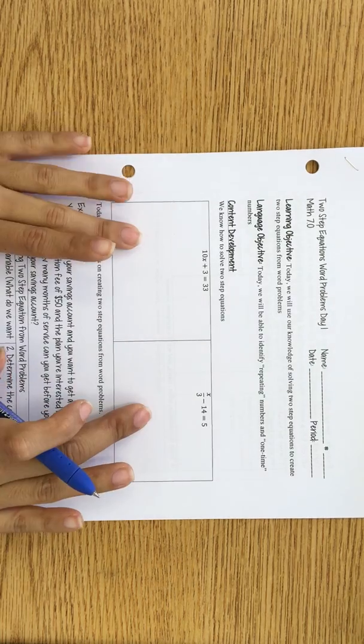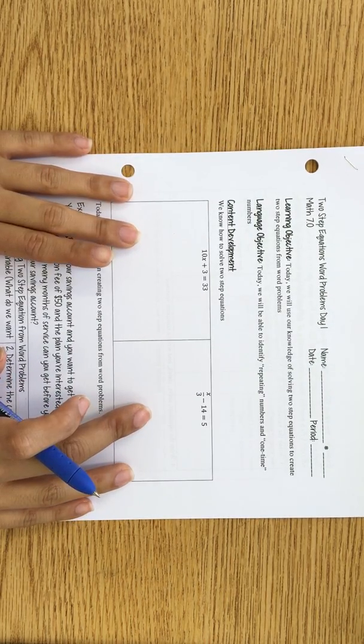Our learning objective for today is that we will use our knowledge of solving two-step equations to create two-step equations from word problems. And our language objective is that today we will be able to identify repeating numbers and one-time numbers. So at this point, like I said earlier, I am fairly confident that you guys know how to solve two-step equations. So take a look at these two examples right here.